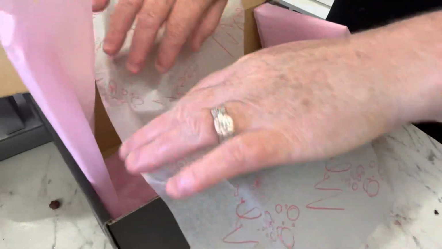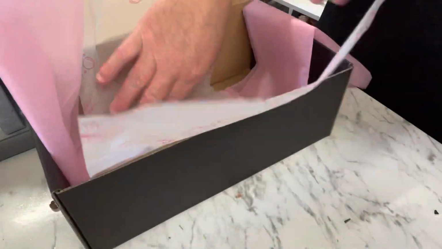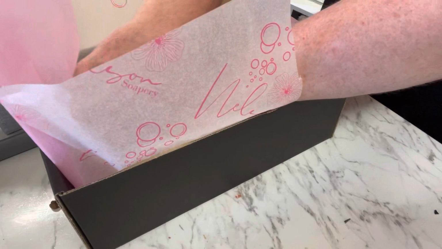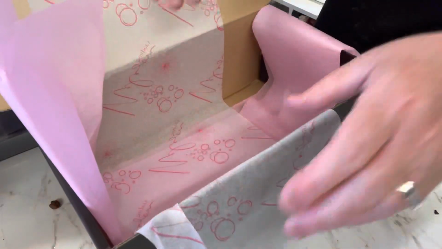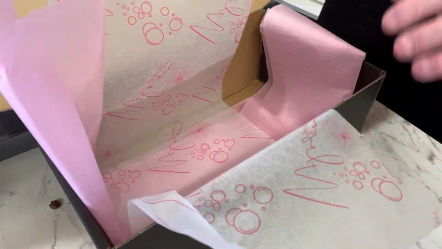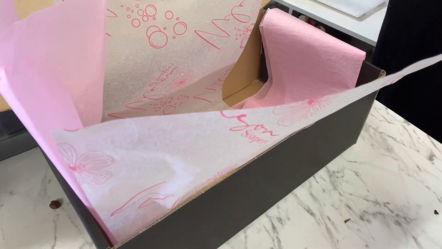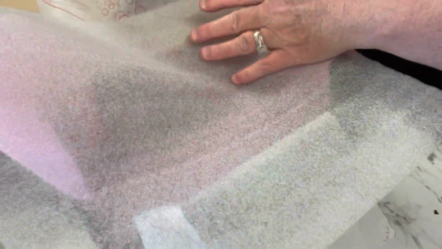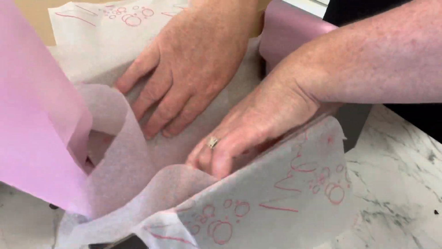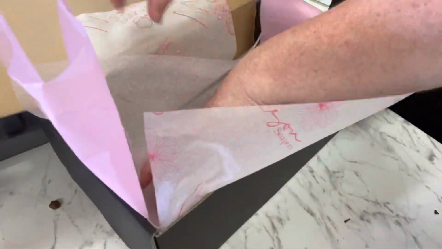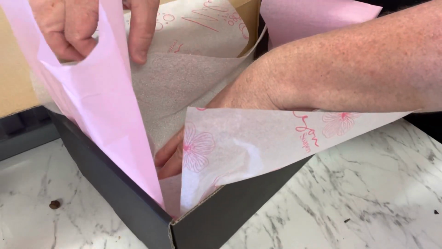So at the bottom here, let's put some tissue paper in. Here is, of course, my No Issue tissue paper that, like I said in one of my last videos, I've been using, and I absolutely love it. It's just really beautiful. And then on the top here, I'm putting in my foam piece. The reason the No Issue and the other tissue paper is on the bottom is that we're going to fold this over.